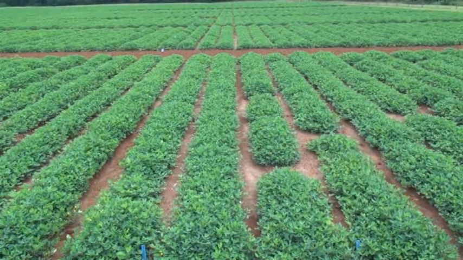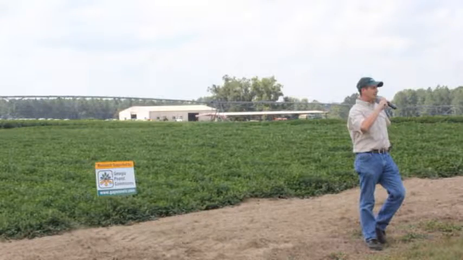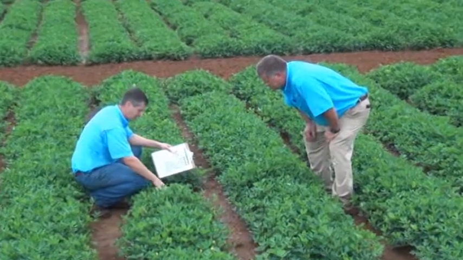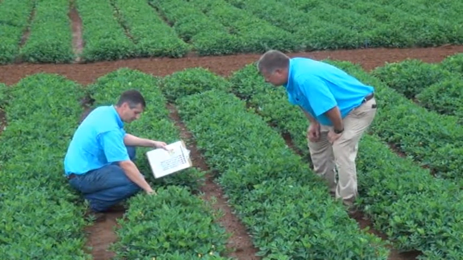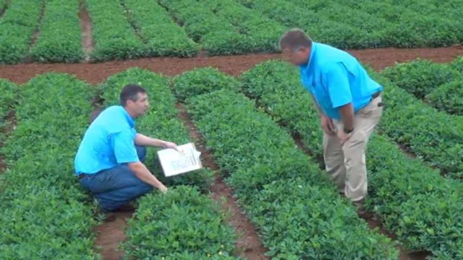row patterns. We also test different tillage patterns, conventional tillage and strip till, because there's a number of growers in the state that prefer to use a conservation tillage approach to growing their peanuts, and a lot of them that like to use a conventional tillage pattern for growing their peanuts.